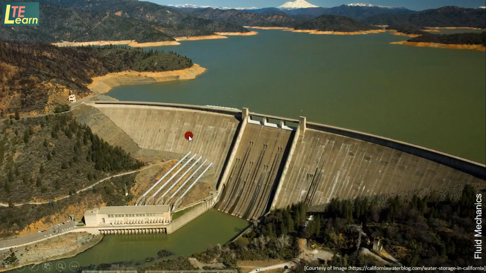Here is a practical real life example. You see this is a dam, called a reservoir. A huge amount of water is stored by the construction of a wall across the river. This water is stationary, so pressure is developed by the water. This pressure is acting on this wall, and also on the ground surface.